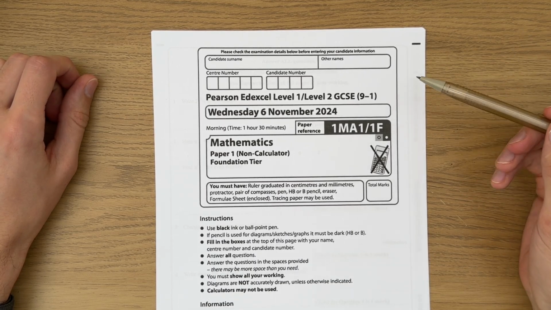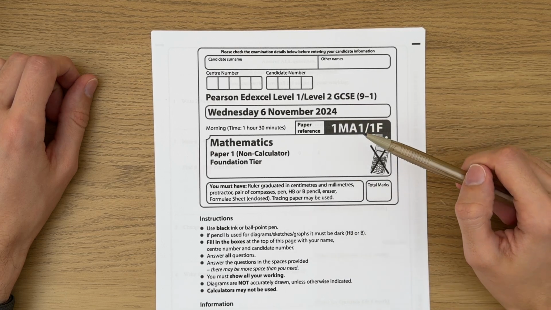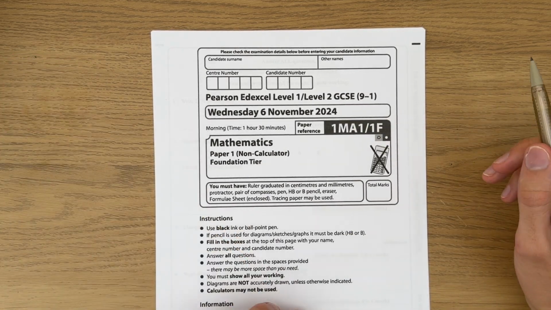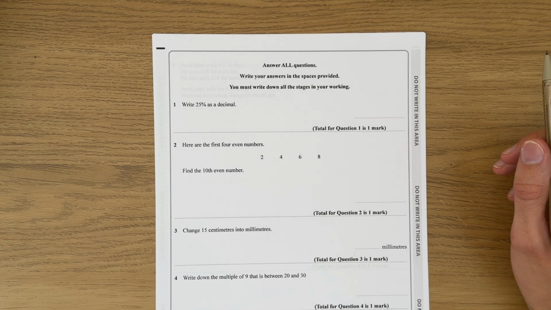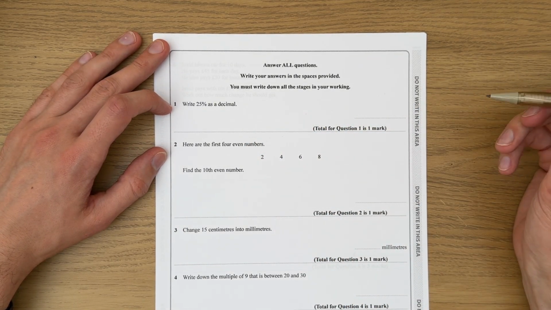Today we're going to be looking at the Edexcel foundation paper from the 6th of November. It's the non-calculator, so let's have a go. So first of all, question 1. Write 25% as a decimal.